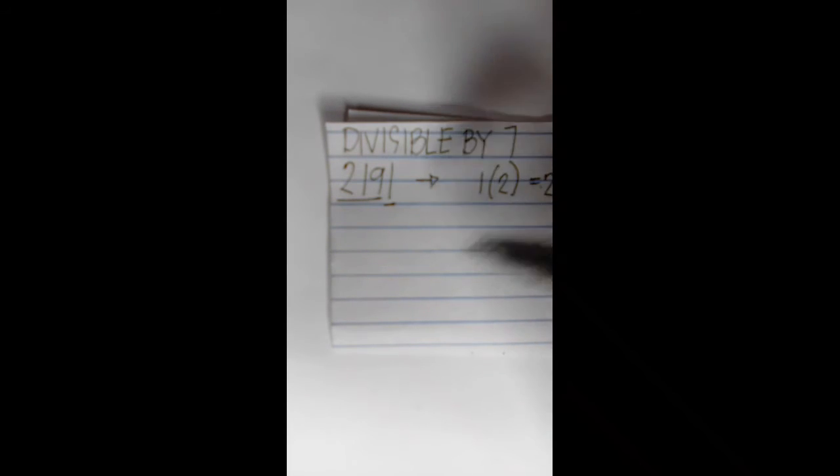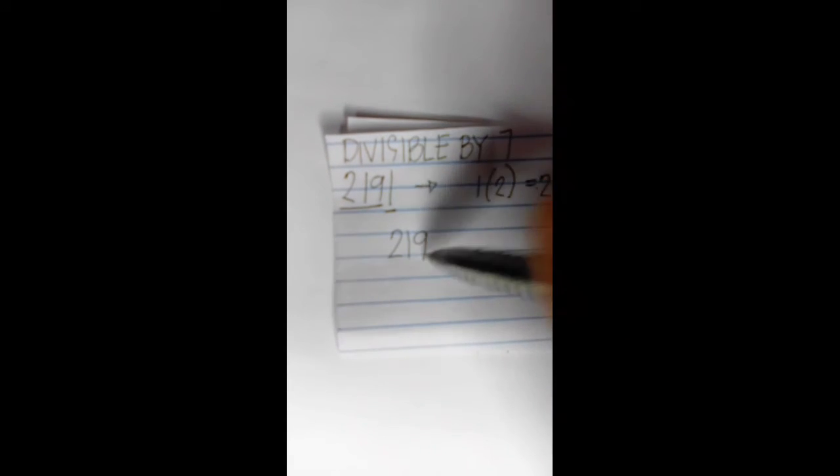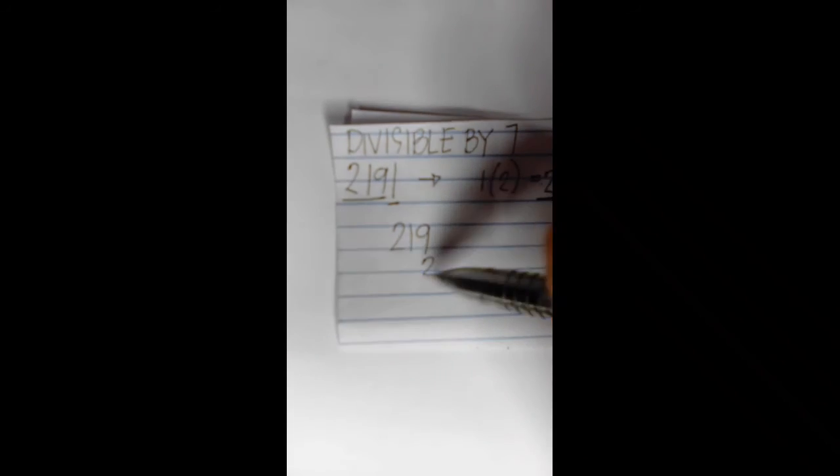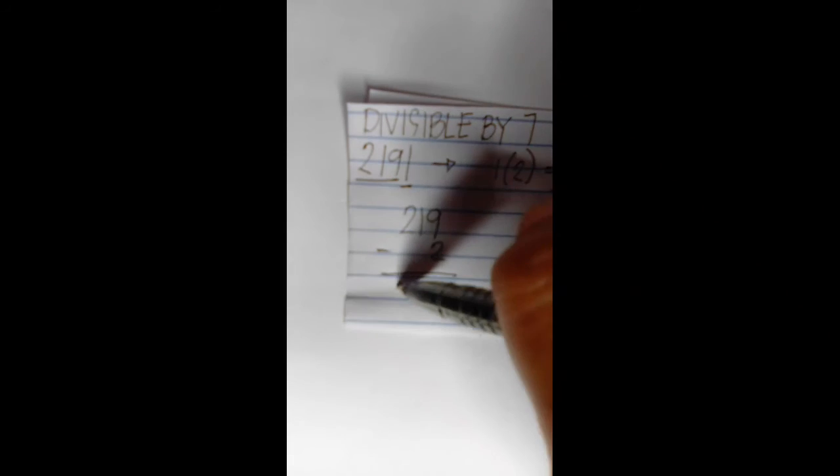So we need to subtract it from the remaining digits, which is 219. So 219 minus 2, which is the double, the result is 217.